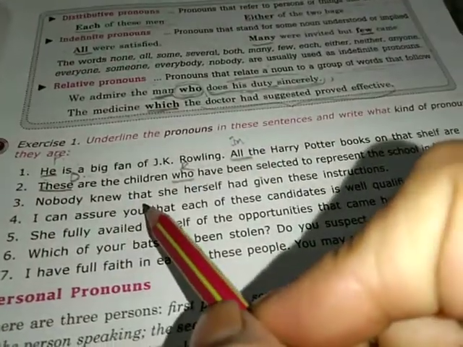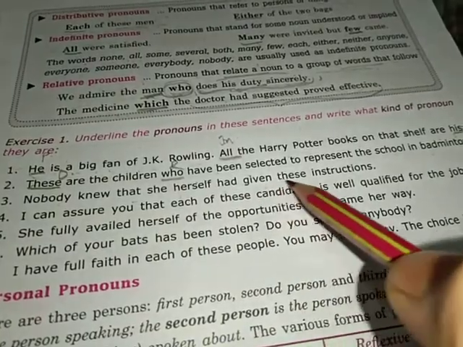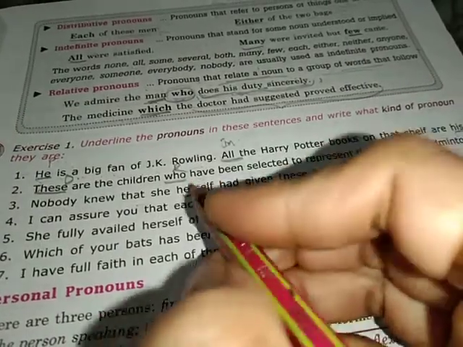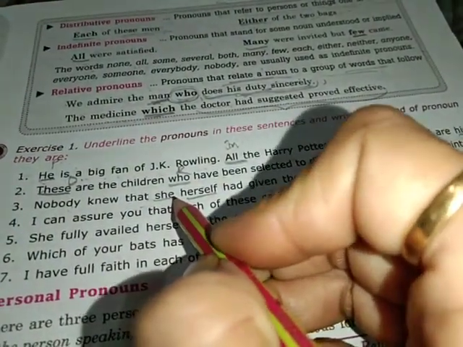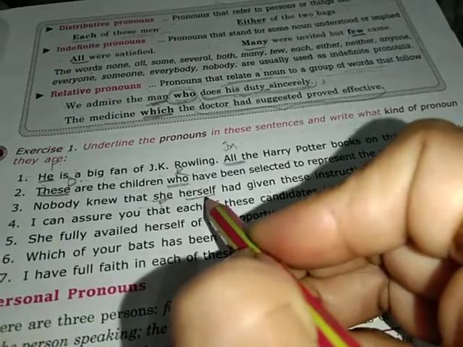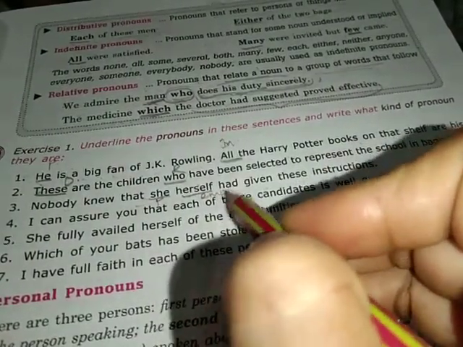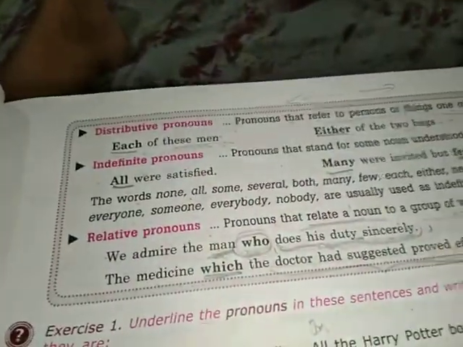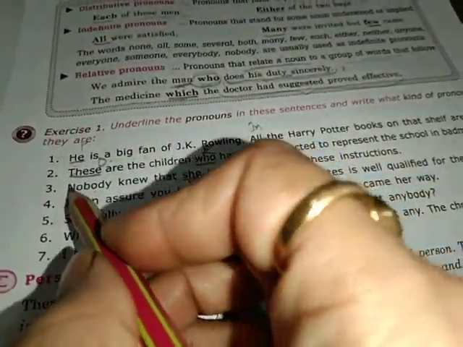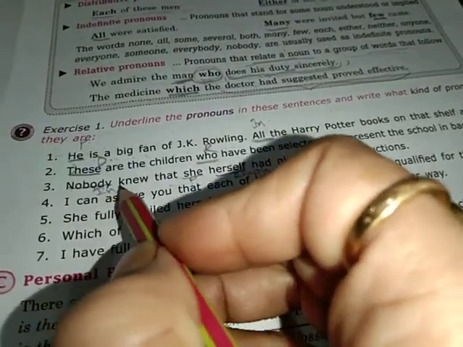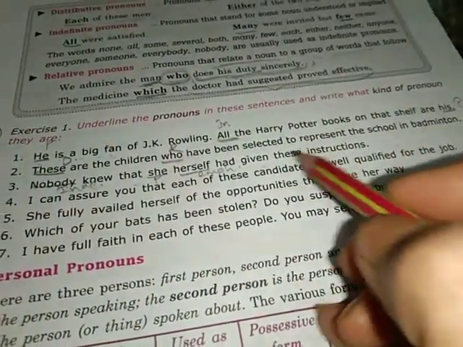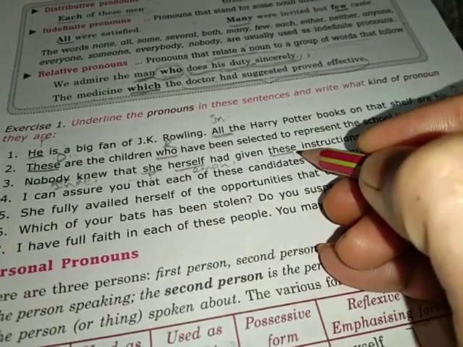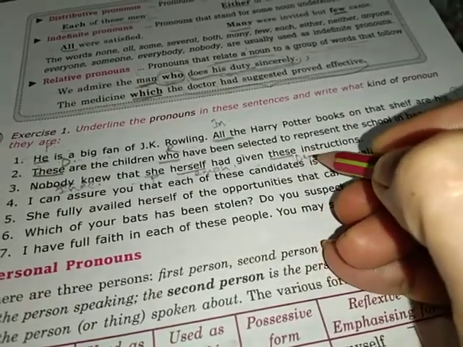Further, nobody knew that she herself had given these instructions. She herself. She is what? It is a personal pronoun. Herself is emphasizing pronoun. Nobody knew. Now here nobody is an indefinite pronoun. So nobody can be anybody. So that is an indefinite pronoun. Right? These is again pointing out. So it becomes a demonstrative pronoun.